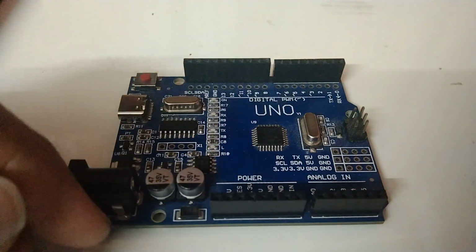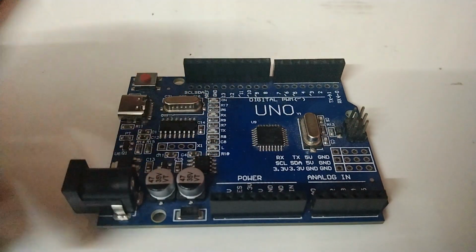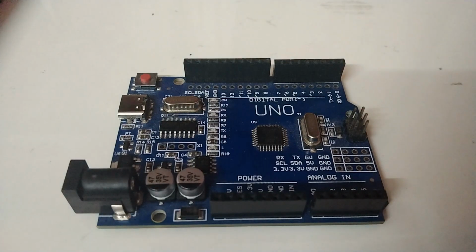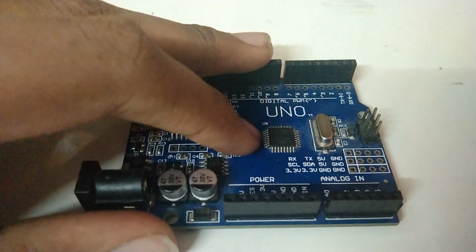So for example, imagine if you want to make a home automation light. The light sensor gives input to the Arduino, and the Arduino checks if it's dark or light. Then if it is dark, it turns on the LED. So that's the power of the Arduino, and that's the power of this microcontroller.